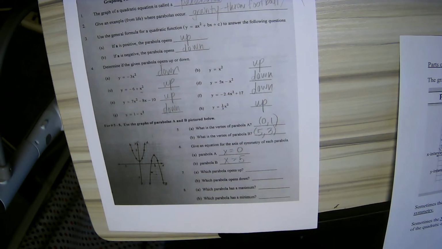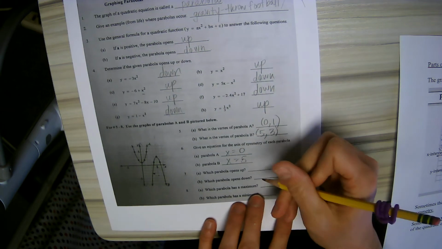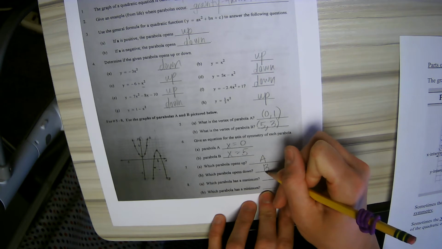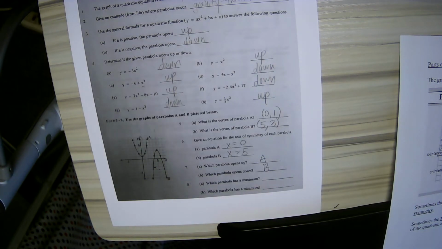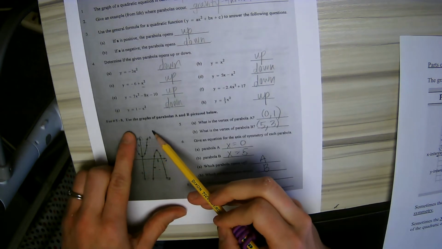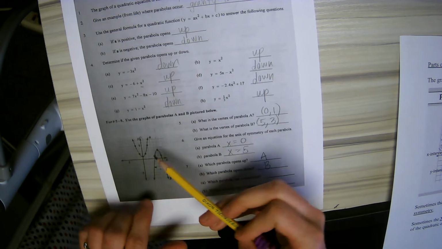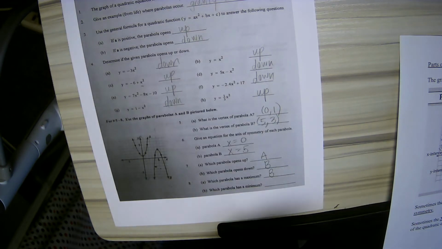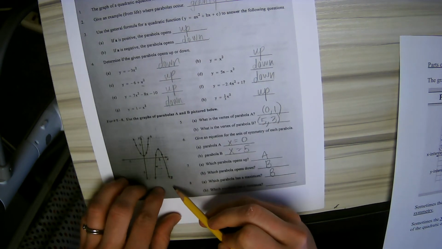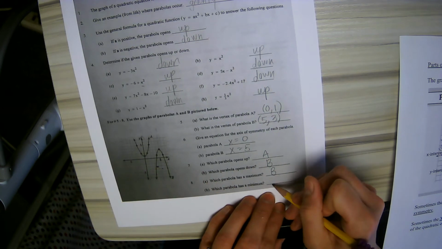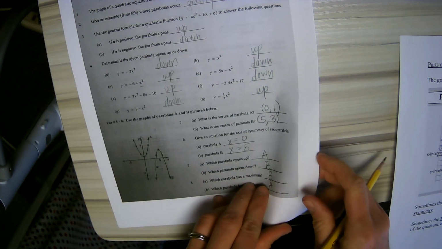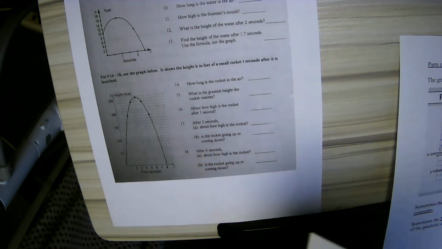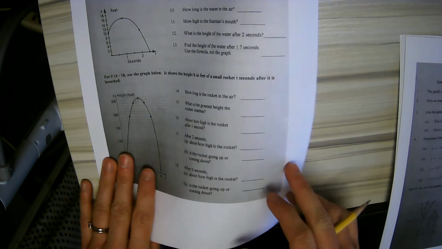Which parabola opens up? So A, right? Which parabola opens down? B. Which parabola has a maximum? Well, these go up, up, up forever. So this is the only one that has a maximum. That's parabola B. And which one has a minimum? These go down, down, down forever. So A is the only one with a minimum. Does that make sense? Are you guys seeing minimum, maximum, how they're opening? All right.